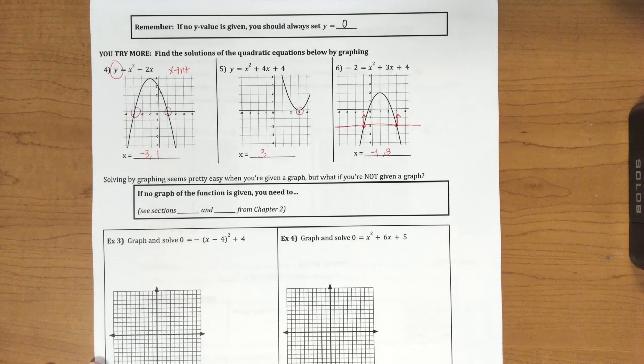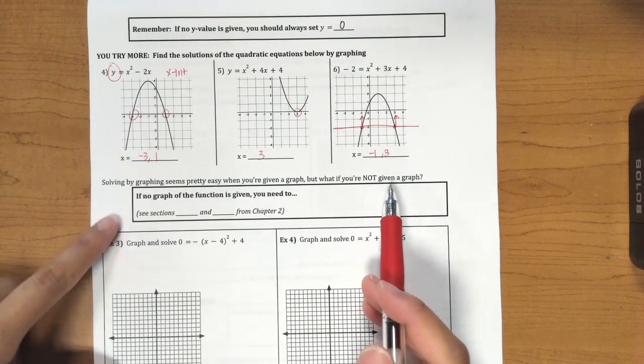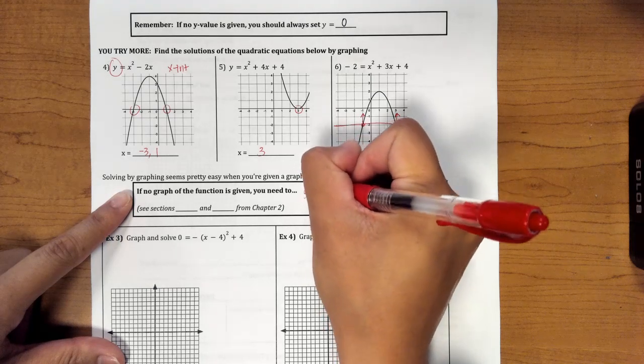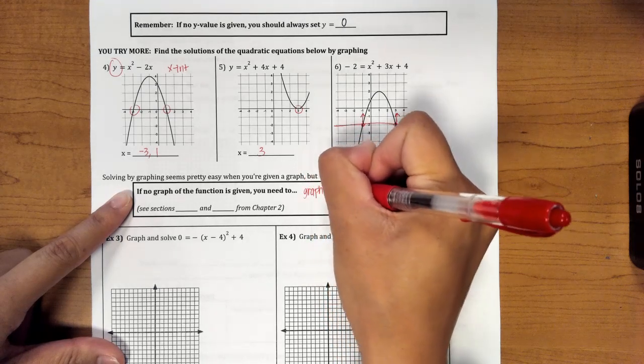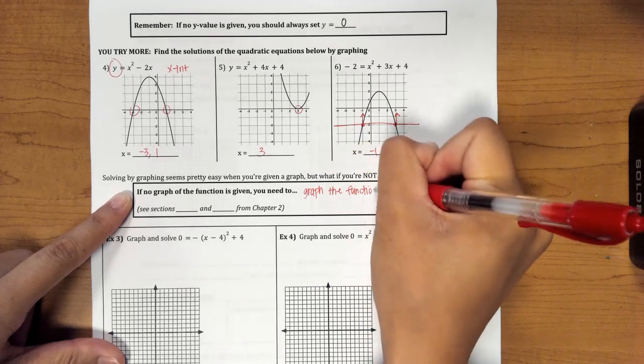So solving by graphing seems pretty easy when you're given a graph, but what if you're not given a graph? Well, if no graph of the function is given, you need to graph the function. And how do we do that?